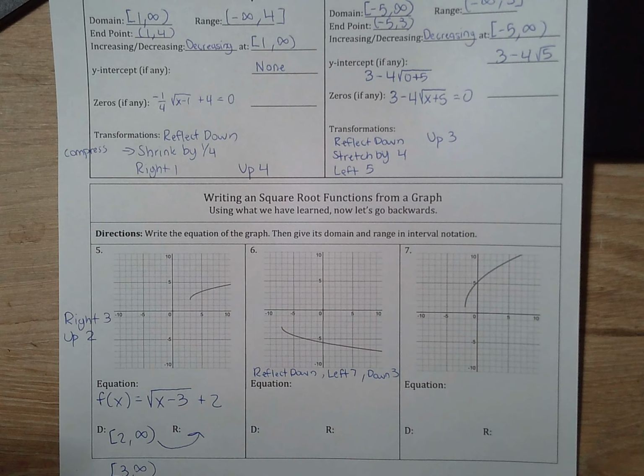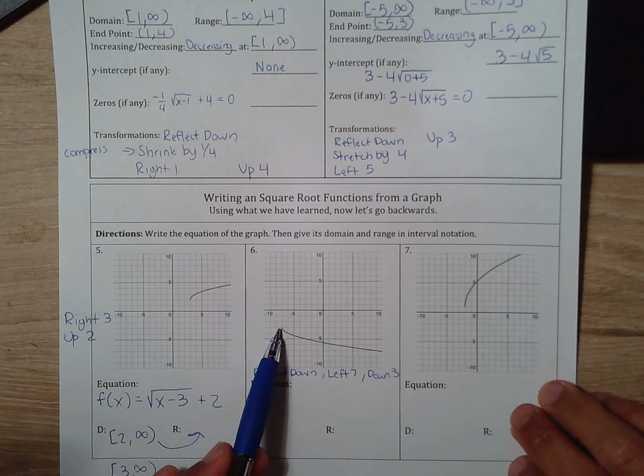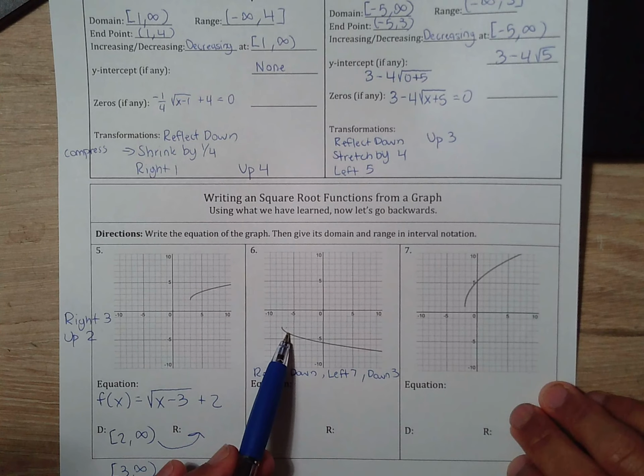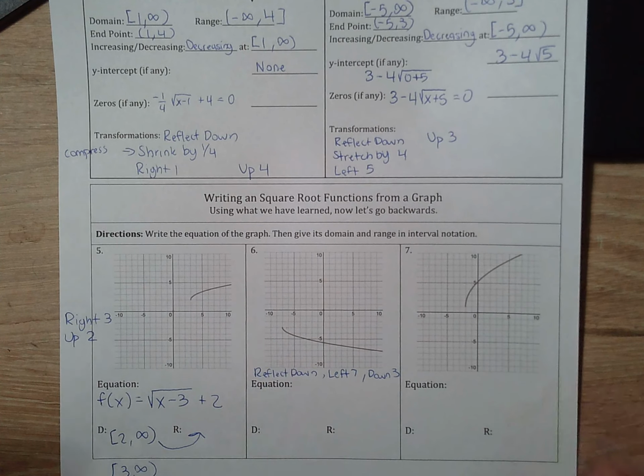And then let's check if it vertically stretches, right? So it's reflecting down. So usually we would go across one and then down one. Yeah, that's exactly what we did, right? Across one, down one. Since it's reflected down, yeah, we'd have to go down one. So yeah, across one, down one. So no vertical stretch, right?